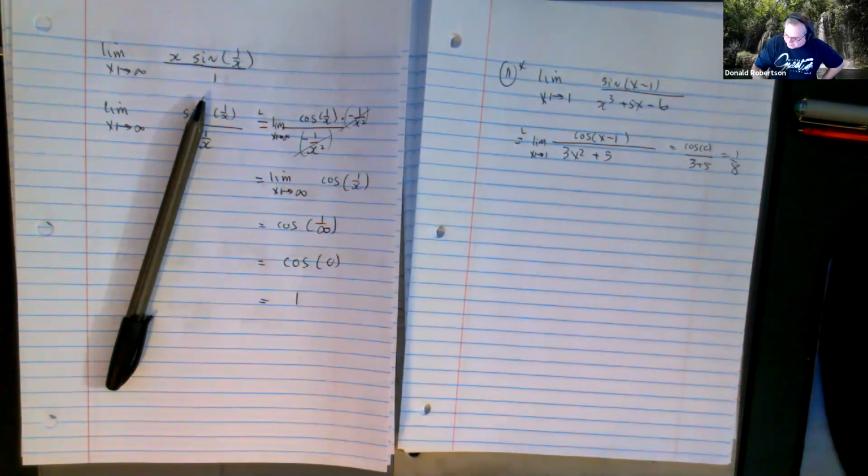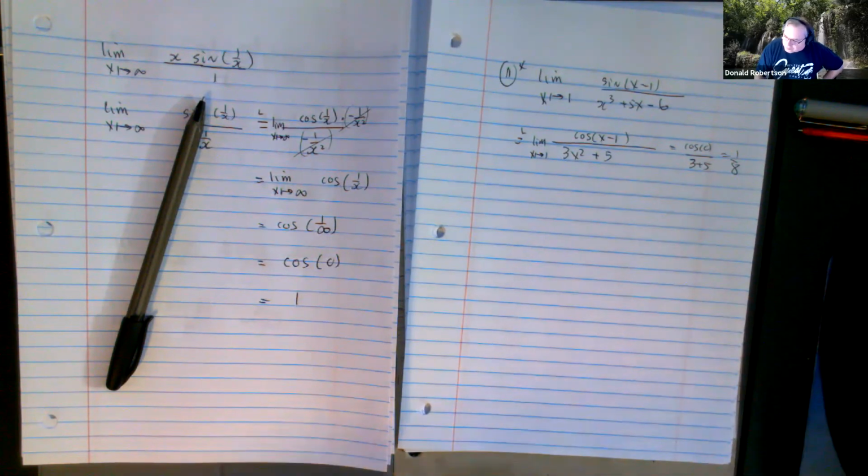0 on the top, 0 on the bottom is indeterminate form. Infinity on the top, infinity on the bottom is indeterminate form. And they're the only two indeterminate forms that we're interested in. But there are other calculations that are also called indeterminate form. I want you to think of that term as being, we don't know the answer. Not that the answer doesn't exist.